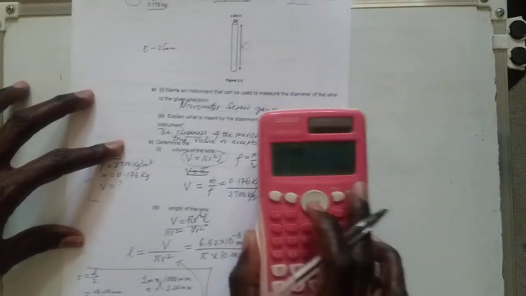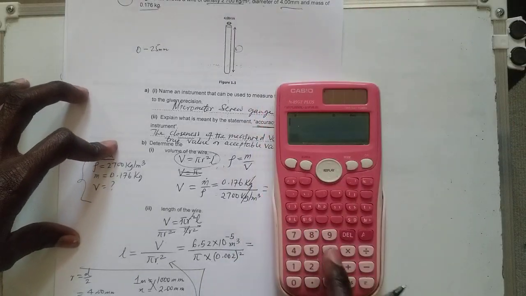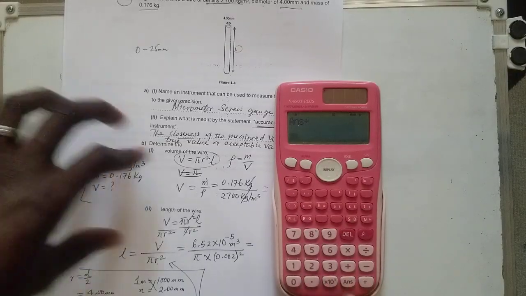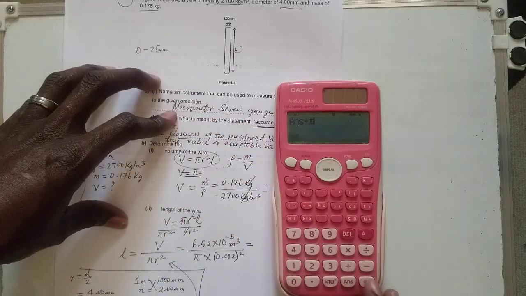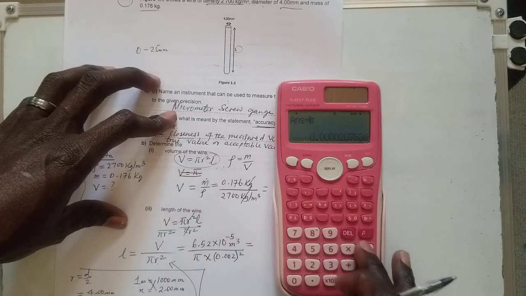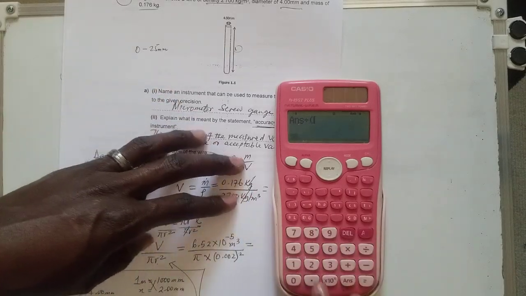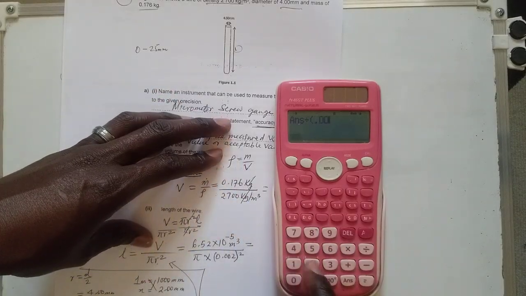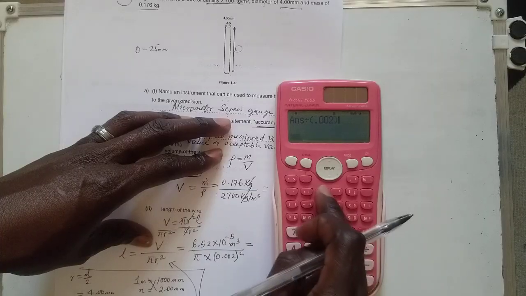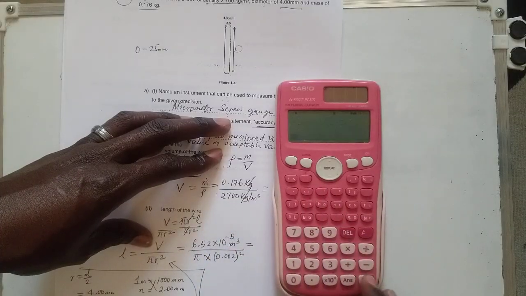When you work it out, that would be 6.52 times 10 to the power -5, and whatever you get, you divide by pi, and again you divide by 0.002 squared.